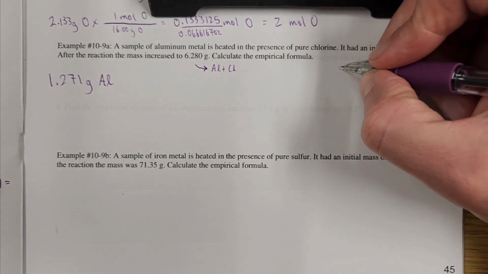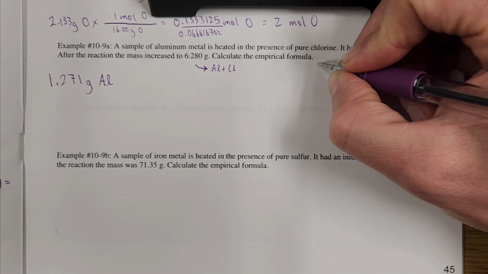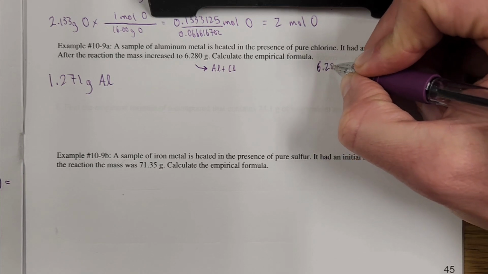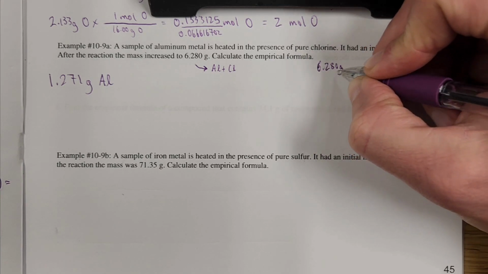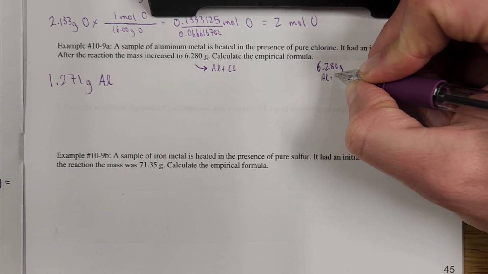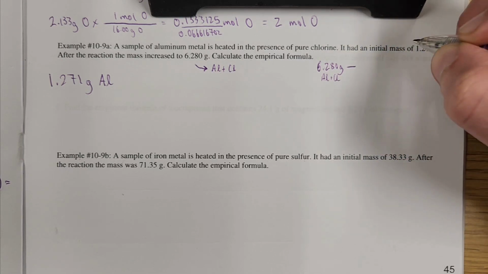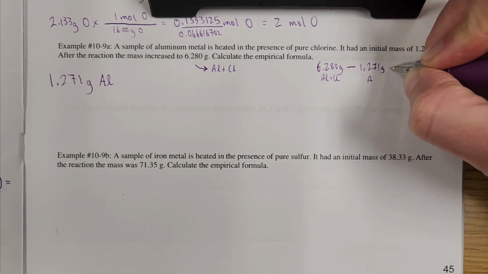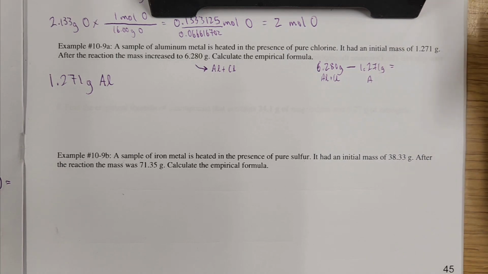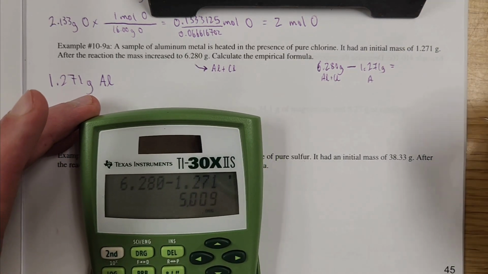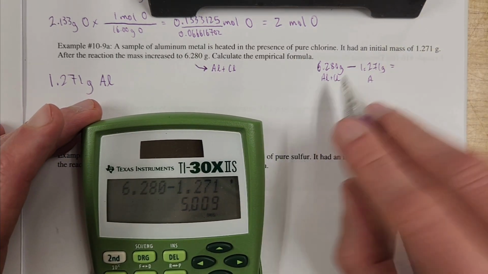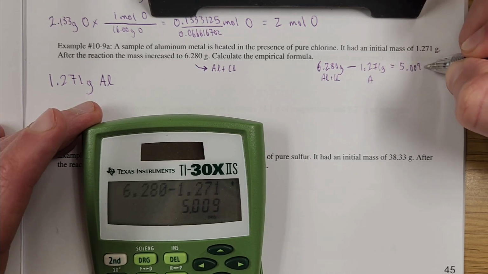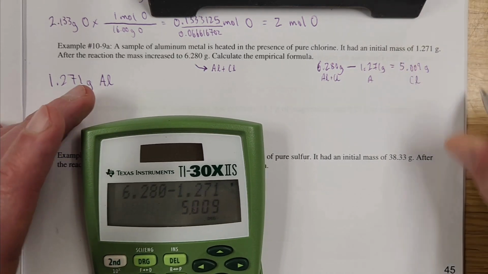So what I'm going to do is, okay, the combined mass of 6.280 grams is aluminum plus chlorine. If I subtract out the 1.271 grams I had of just aluminum, what that will do is tell me how much of it must be just the chlorine. 5.009 grams of just the chlorine.